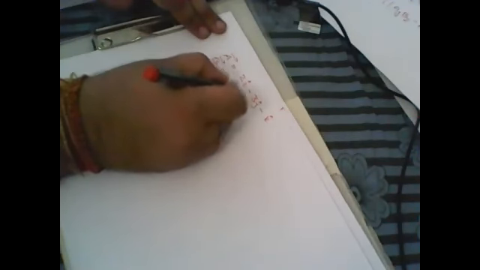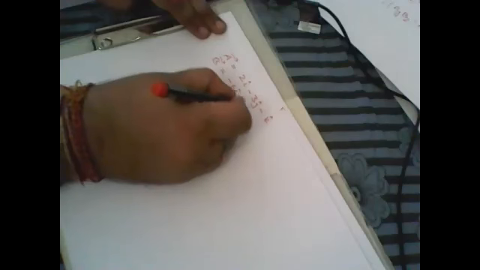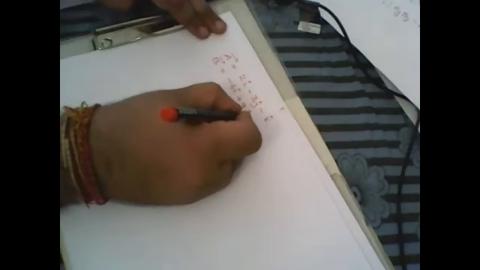Now let's solve a numerical based on this. A vector is 2 i cap minus 3 j cap minus k cap, and b vector is minus 6 i cap plus 9 j cap plus 3 k cap.